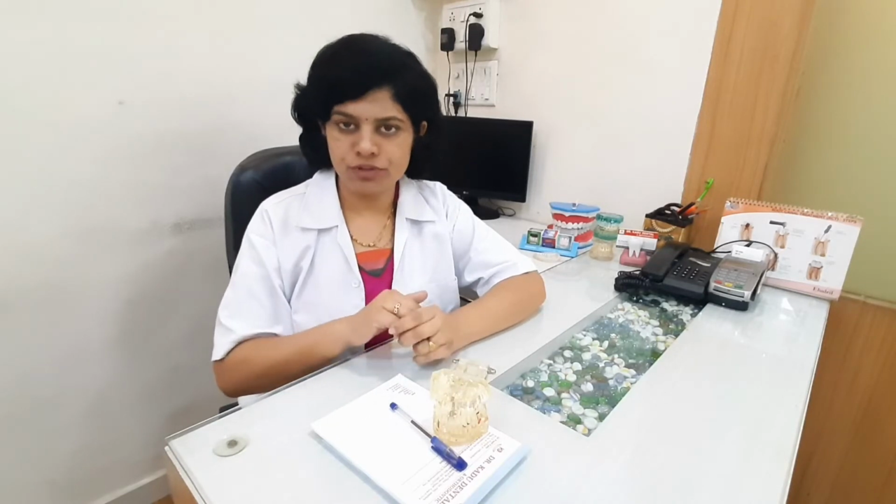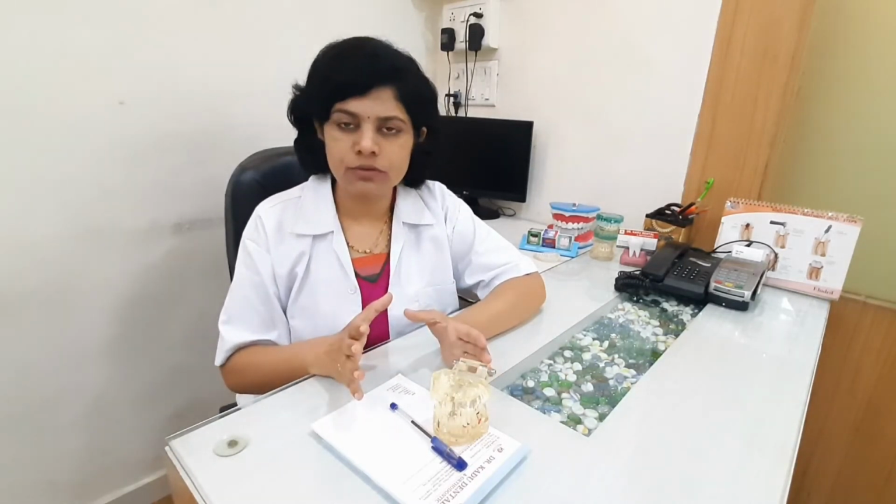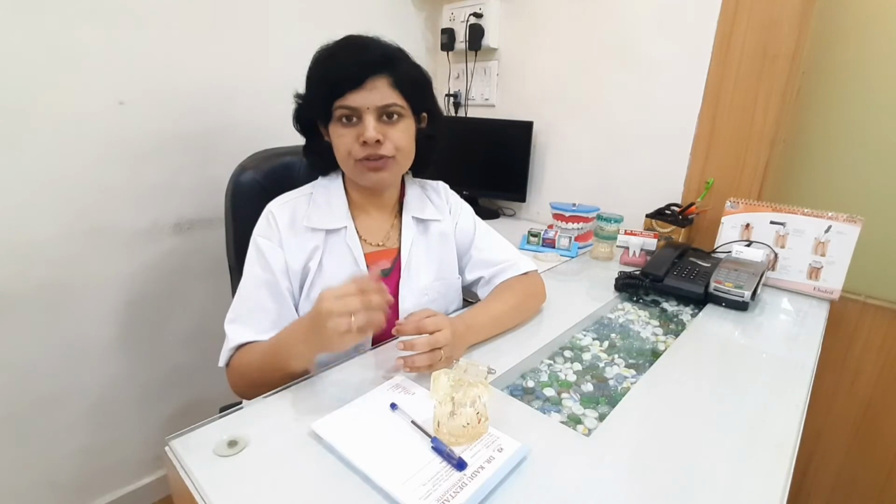Once we are sure that the implant has been osseointegrated in the bone, it has been fixed into the bone and it is stable now, then we go for the second step of the procedure, that is putting in the abutment. The abutment is put inside the implant by doing a second surgery in some of the cases. And again, the gums are closed.